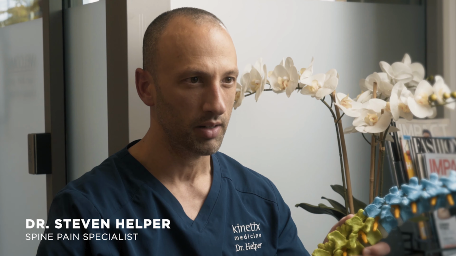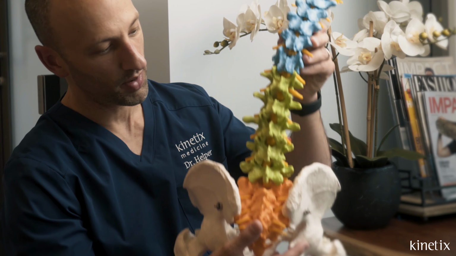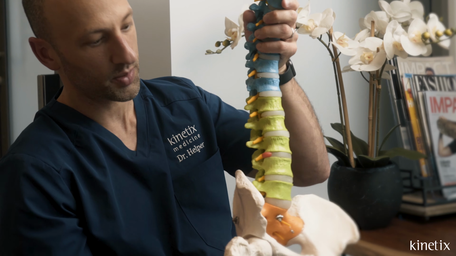Run through some of the common structures of the spine and some of the common injections that are mentioned in low back pain patients. To begin with, the structures of the spine: this is the back of the spine, this is the front of the spine.